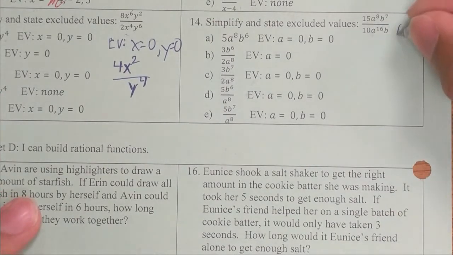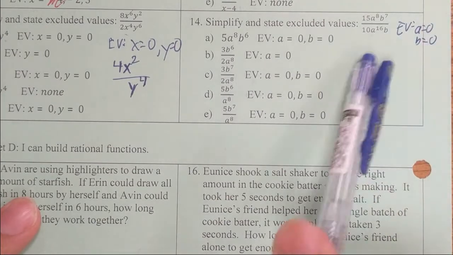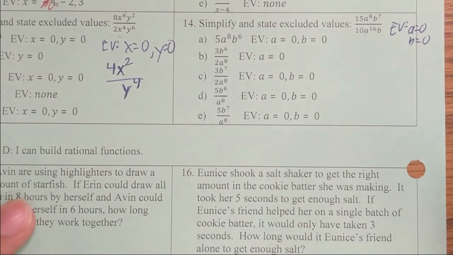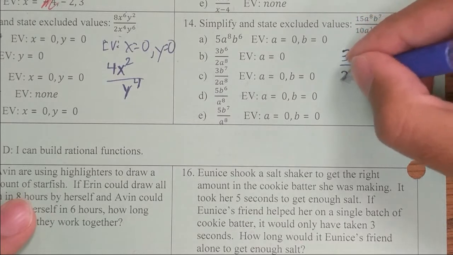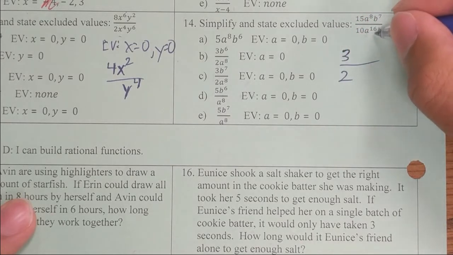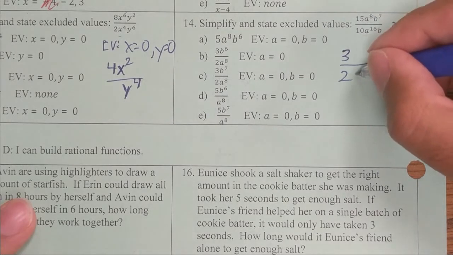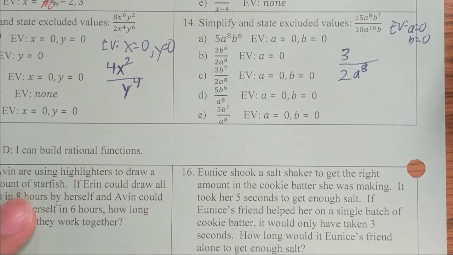Okay, so excluded values first. A can't be 0, B can't be 0, because those would make the denominator 0. So now what can we reduce? 15 and 10 can both be divided by 5. A to the 8th over a to the 16th. Get rid of a to the 8th from top and bottom. That uses up all of them on the numerator, but that means there's none left in the denominator.